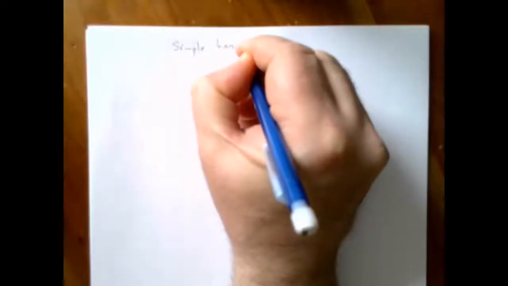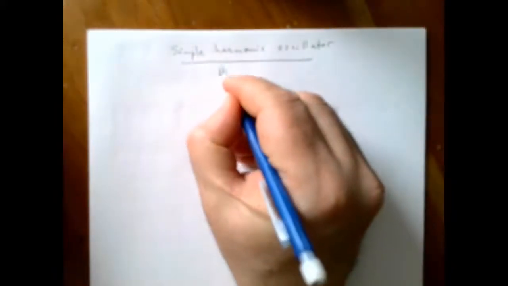Simple harmonic oscillator, solving Newton's second law of motion.